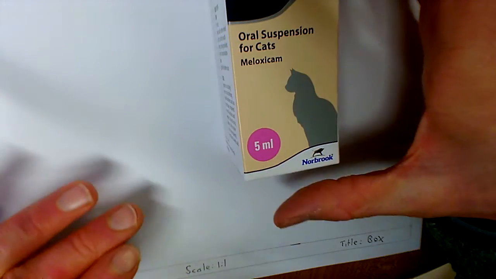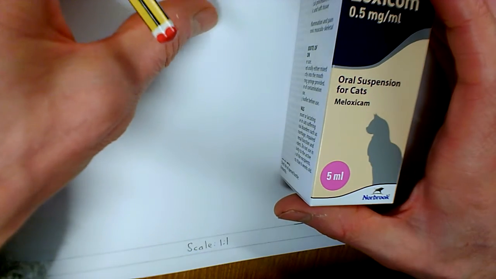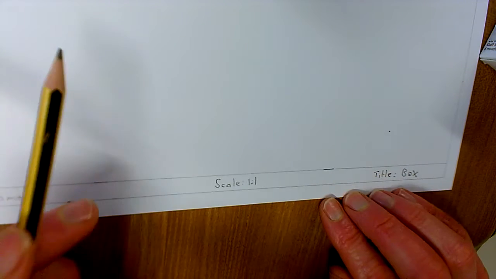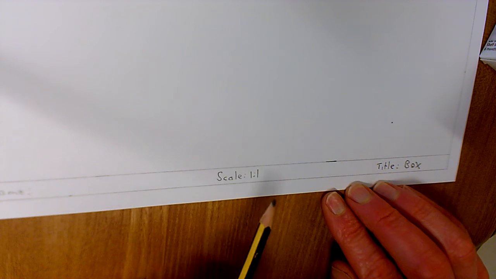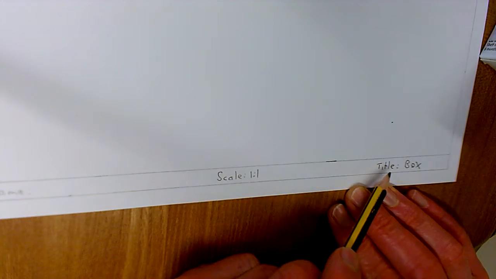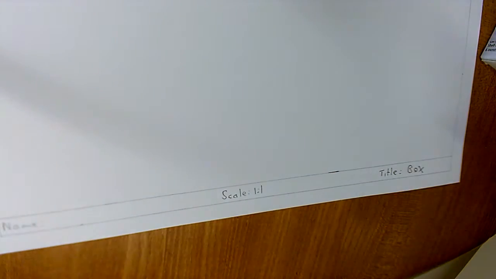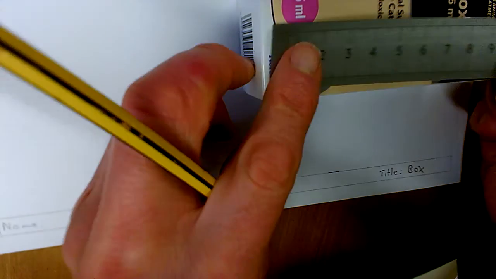So basically I'm going to start with my plan view. My plan view goes at the top of my page. Same as before, I've drawn my border and I've got my name and scale, and this time I'm going to do it 1:1, full scale, and the title box, just call it that. I'm just going to measure off my box, it just makes it easier.